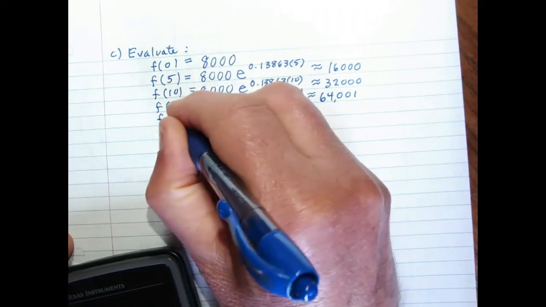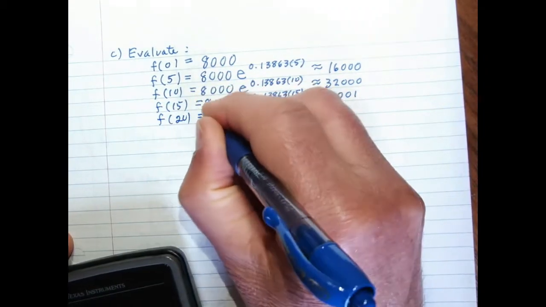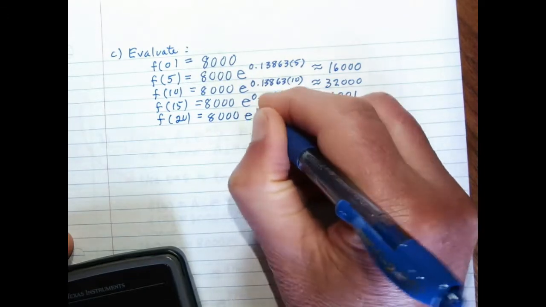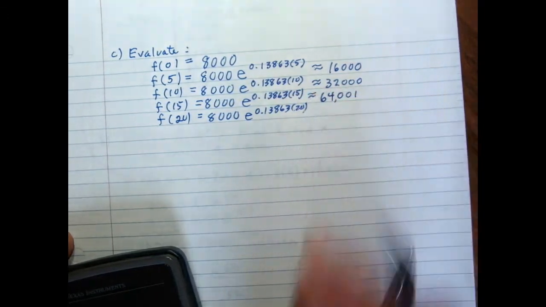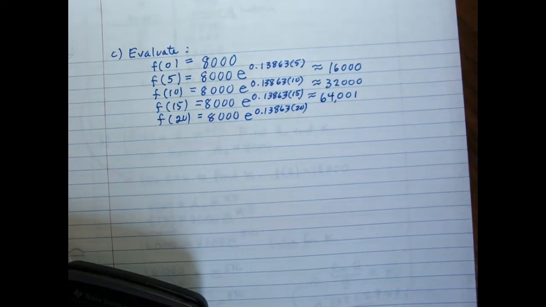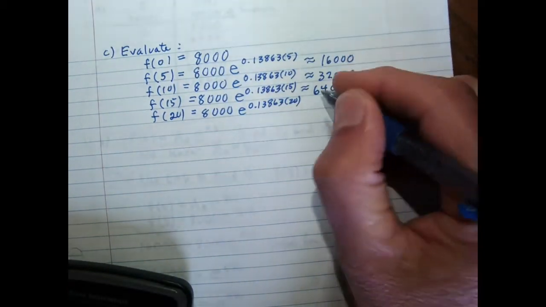And if you notice f of 20, one more, we're just going to do 8,000 e to the 0.13863 times 20. 20 times 0.13863, e to the power times 8,000. I get 128,001.